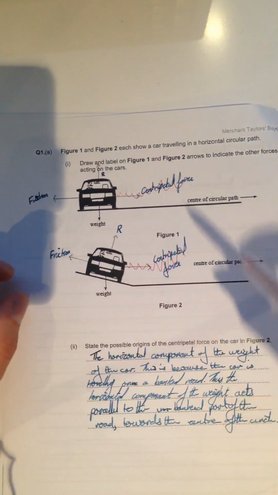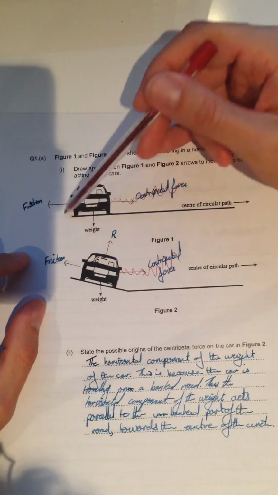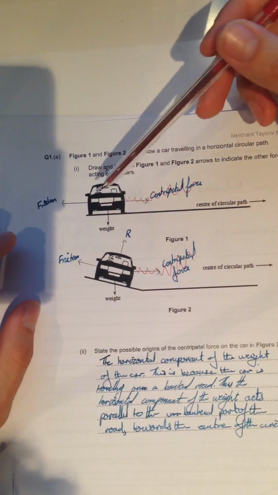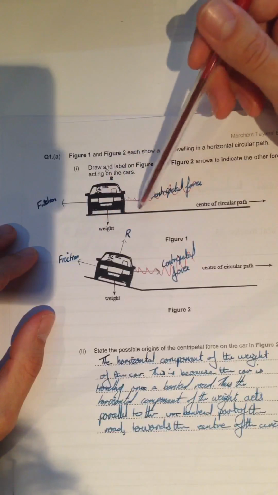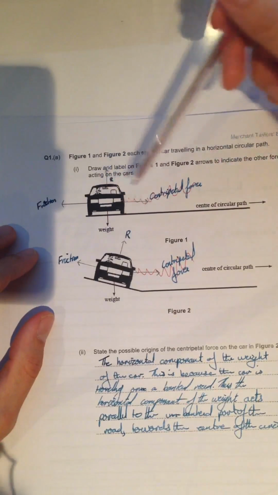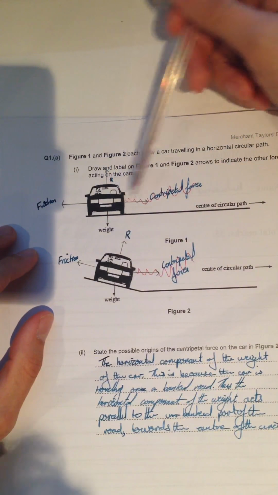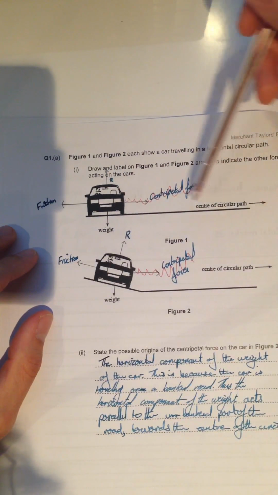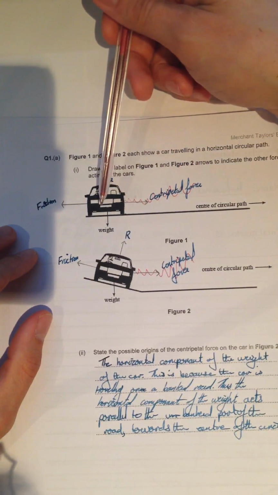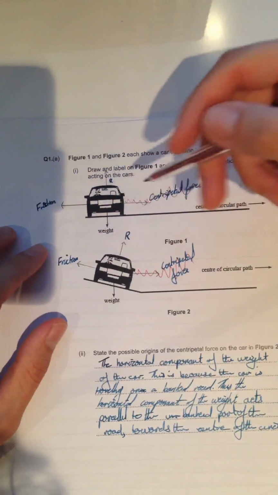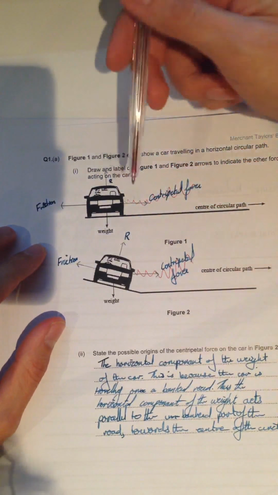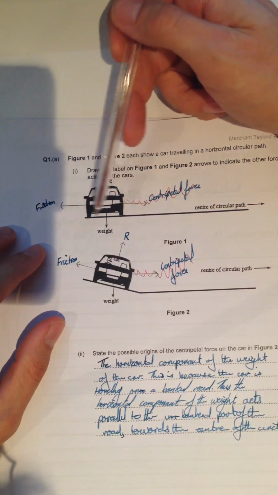Let's talk about friction. You got your friction arrows pointing the wrong way. Friction tries to oppose the motion of an object. Think about what would happen if this was a frictionless surface, and say this is a car going round a roundabout. The center of the roundabout's over here. The car would have a tendency to slide outwards, wouldn't it? Well, the friction is what stops it from doing that. So the friction is trying to oppose that outward sliding motion.